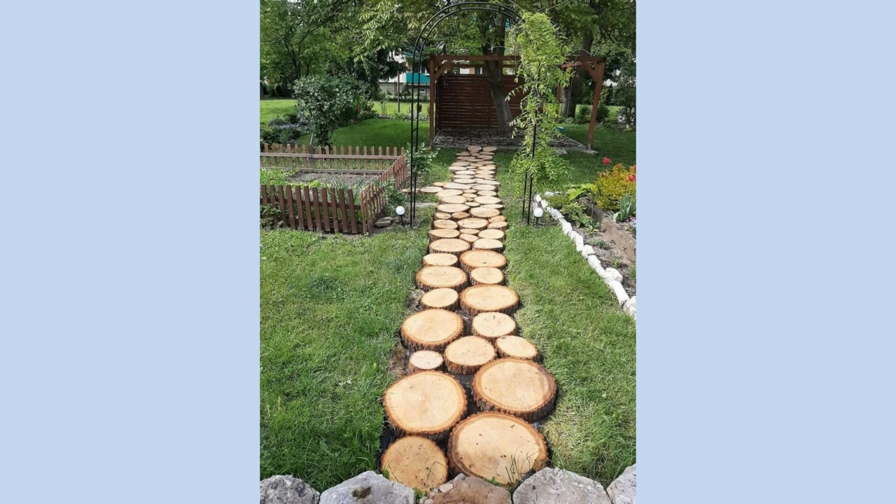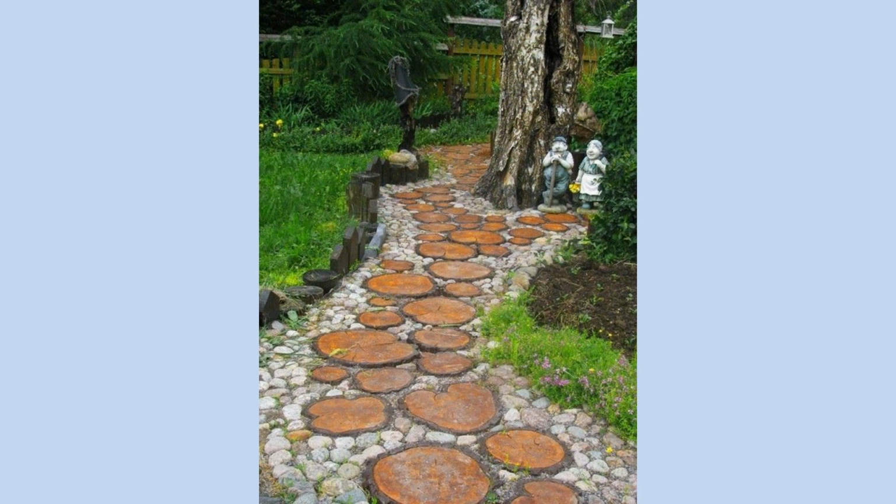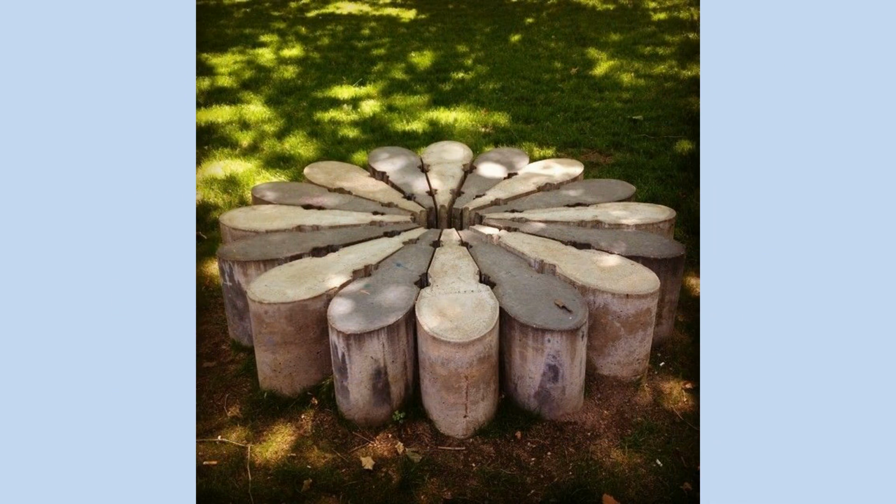Here are some ideas and tips on how to effectively incorporate wooden decor into your garden: garden furniture, benches and chairs. Incorporate wooden benches and chairs to provide comfortable seating areas. Choose styles that complement your garden's aesthetic, whether rustic, modern, or traditional.